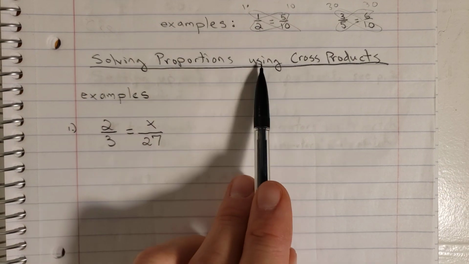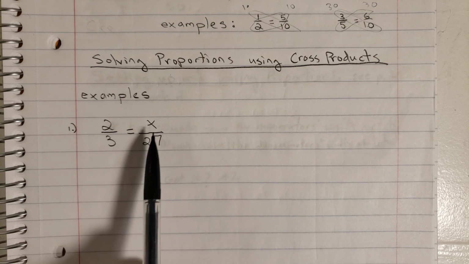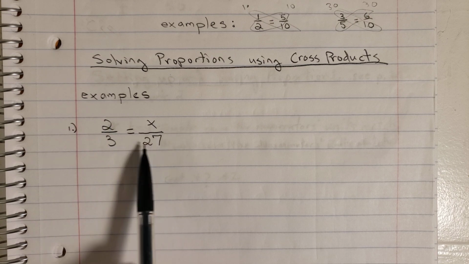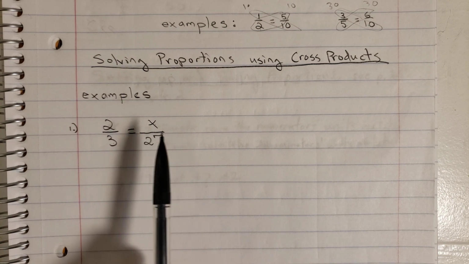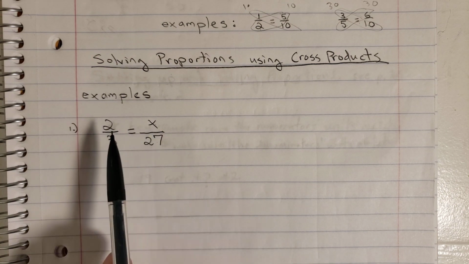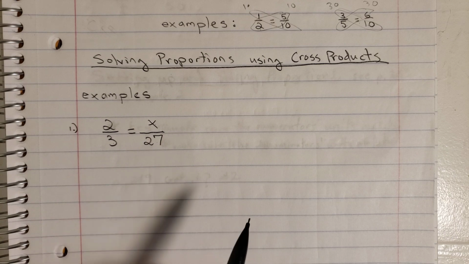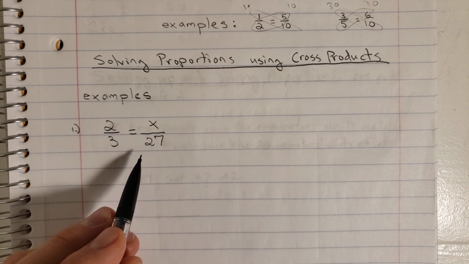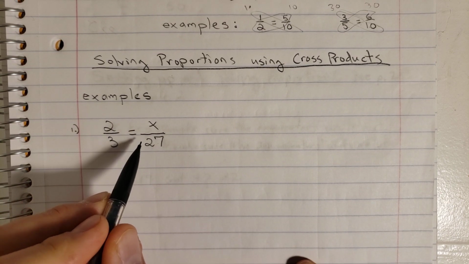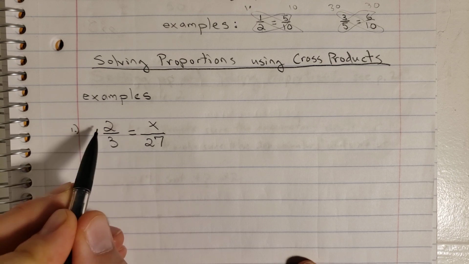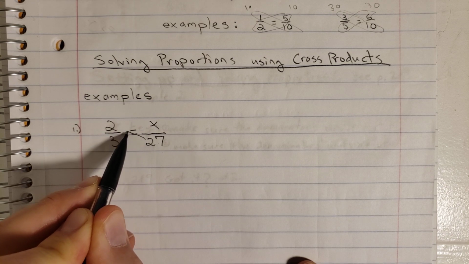So we're going to solve proportions using cross products. Now, this first example, you can actually do it in your head. We're just writing equivalent fractions. So if the bottom is multiplied by 9, the top is multiplied by 9. So 2 times 9 would be, hopefully you said, 18. So the answer there would be 18/27. Sorry, the answer actually would be x equals 18. But we're going to use cross products to solve this, and I'm going to show that work. It helps when there are problems that have decimals or numbers that don't work as nicely and neatly as this.